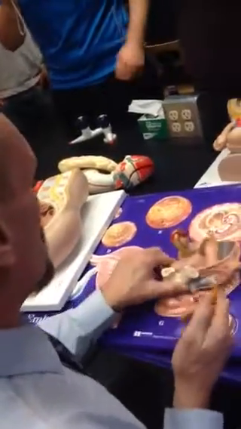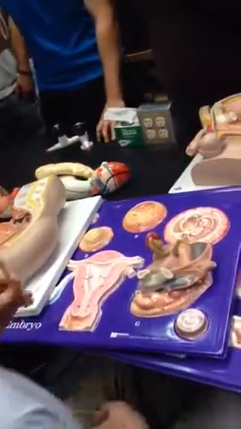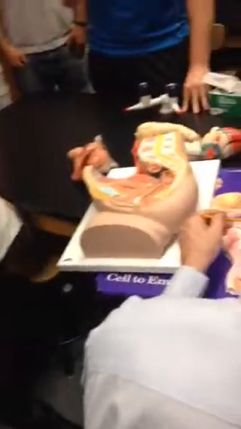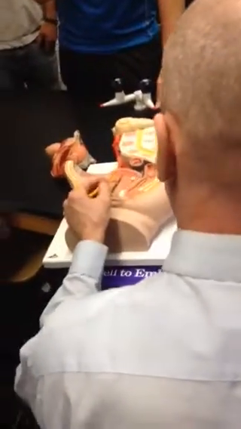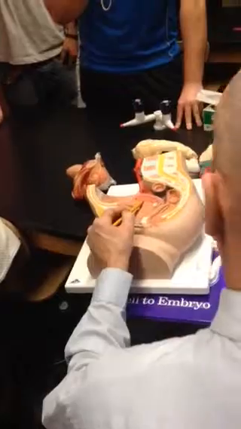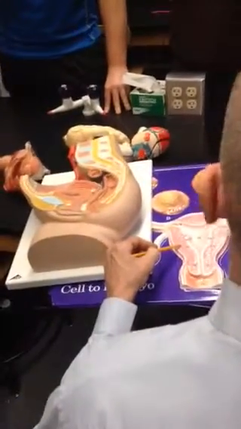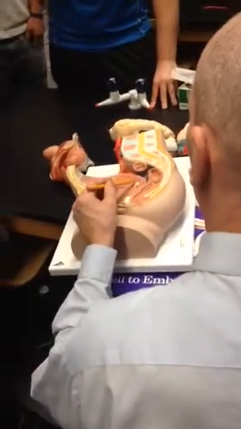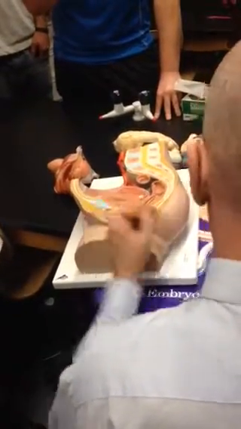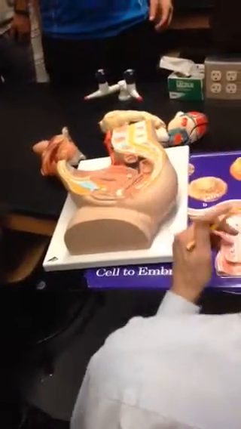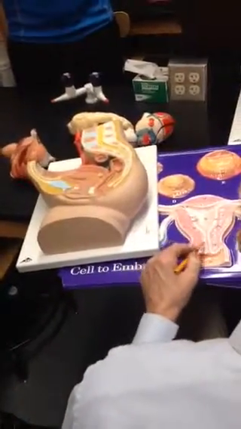If it asks for region of the uterus, this would be the fundus, and this would be the fundus. And then what region of the uterus? The body. And the body, if it's asking for a region of the uterus. And then over here, cervix, which is the tapering end of the uterus there.